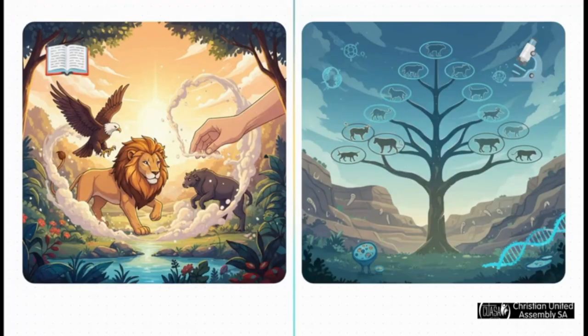Okay, so our source material draws a really sharp line in the sand between 2 views on origins. On one side, you have the biblical creation account, where God creates everything and life appears according to their kind. On the other side is evolution, which the source describes as a man-made theory and a belief system where species change into other species over time. This clear opposition is absolutely central to the interpretation we're looking at.